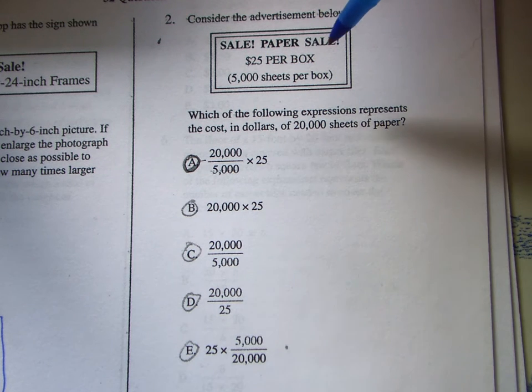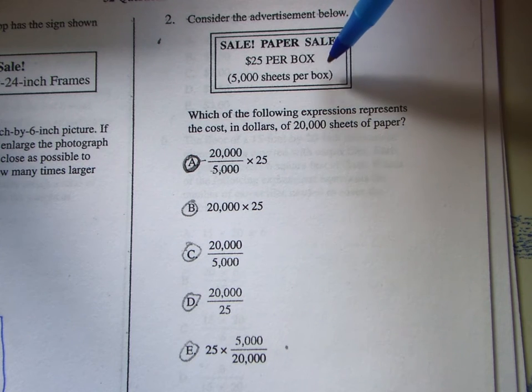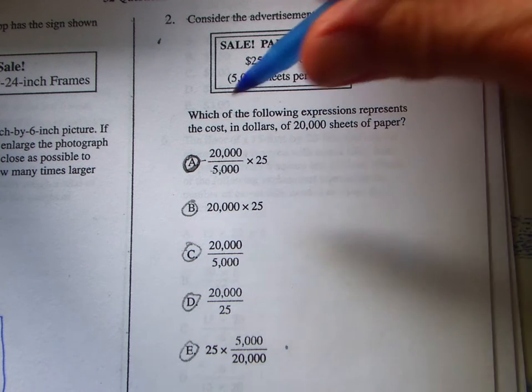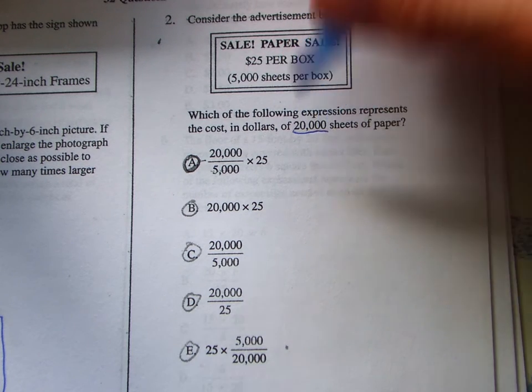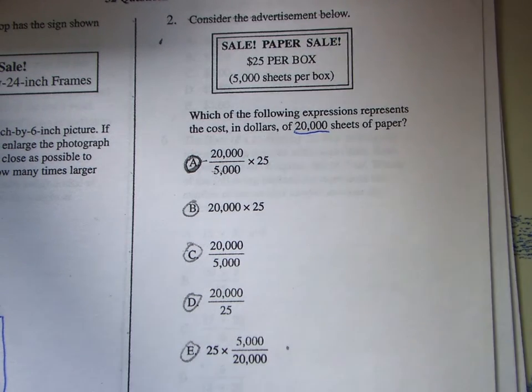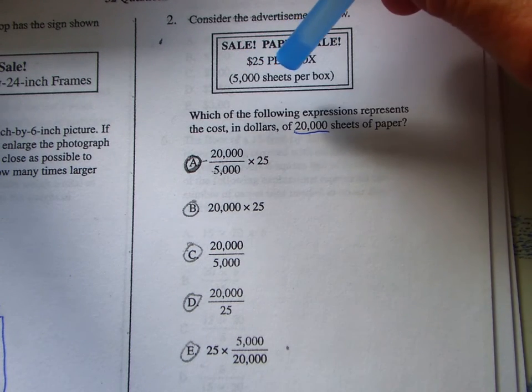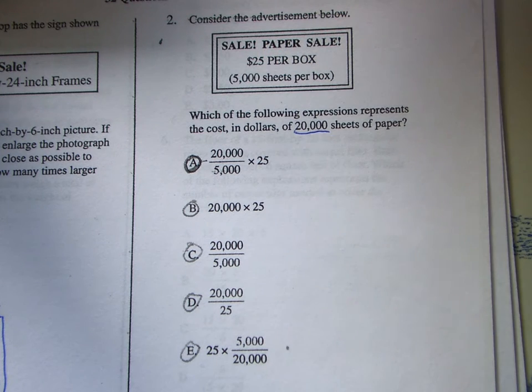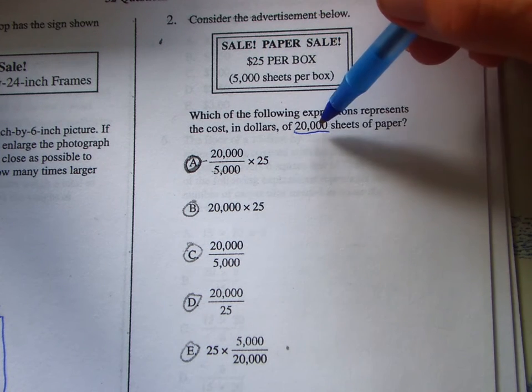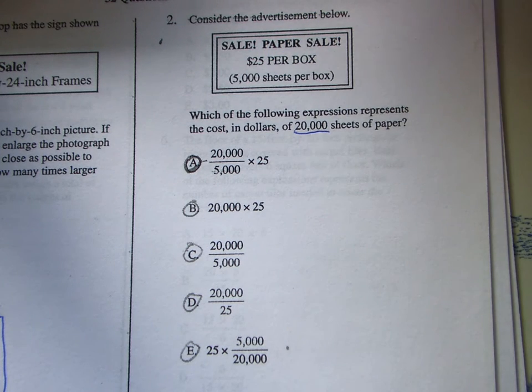Okay, do you have enough in one box for what you want? You want 20,000. How many are in a box? 5,000. So how can you figure out how many boxes you need? You need more than one box. You only got 5,000. You want 20,000. How would you figure out how many boxes you need?